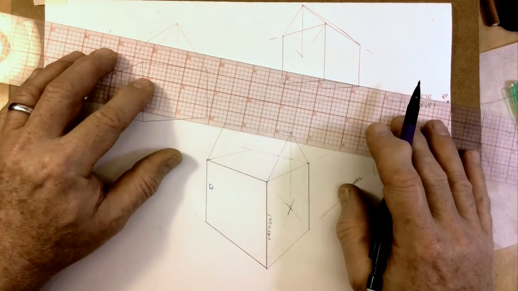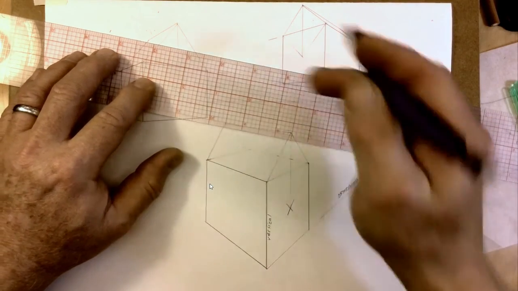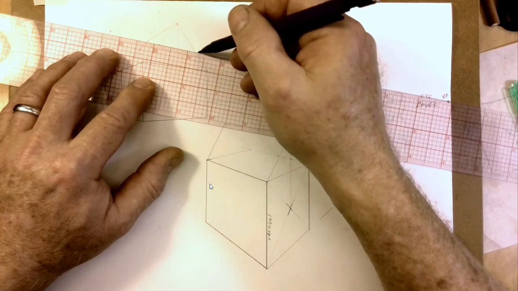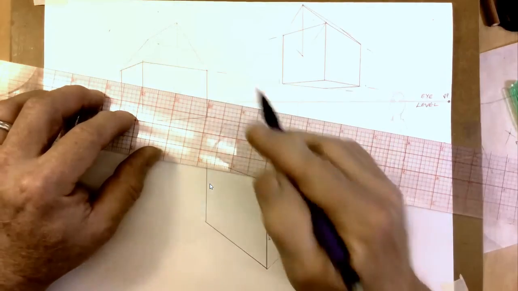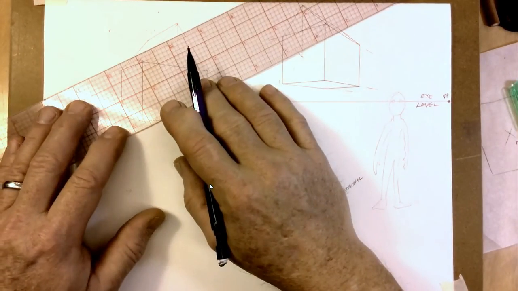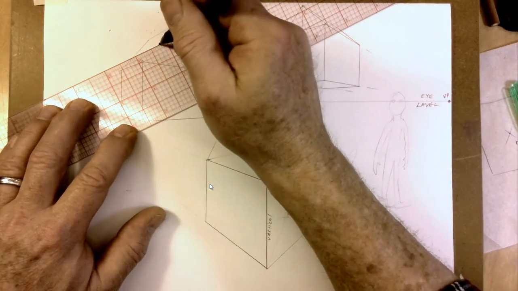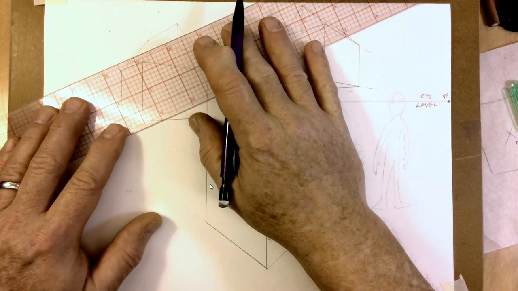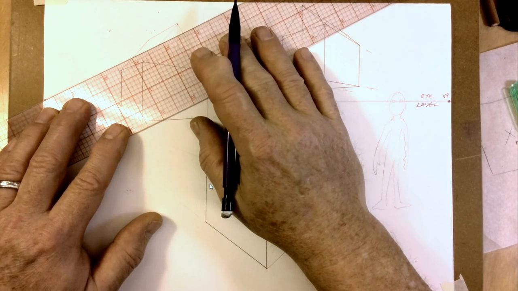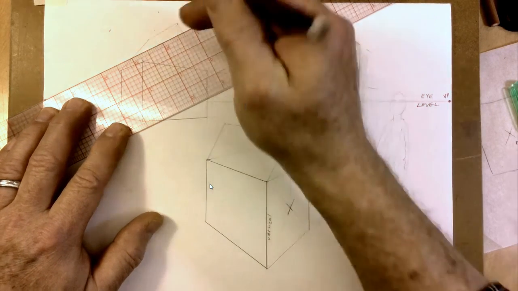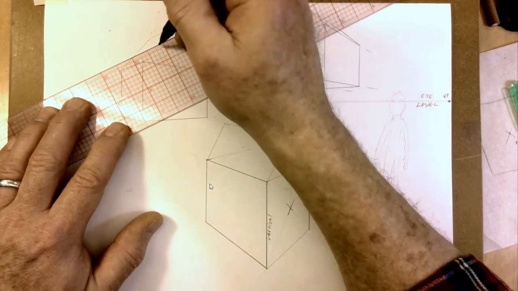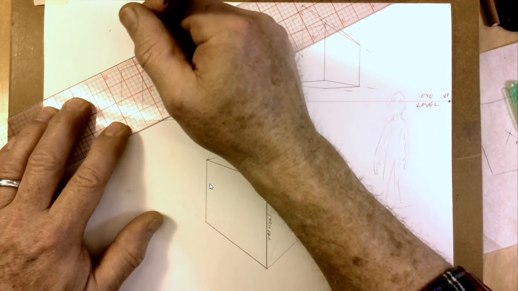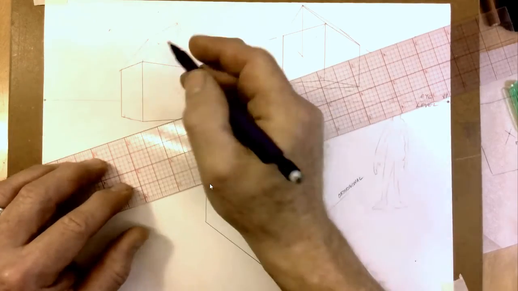Go to your vanishing point over here, and that tells you where that other side is going to happen. And then you can go to your vanishing point over here, and that tells you where the back side of that is going to happen. There you go, right there.